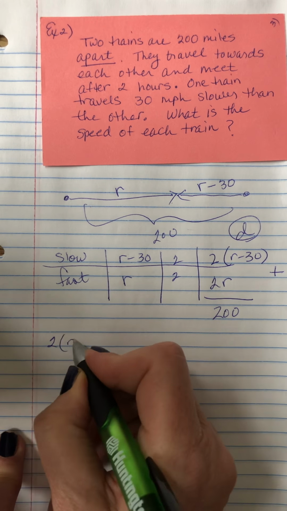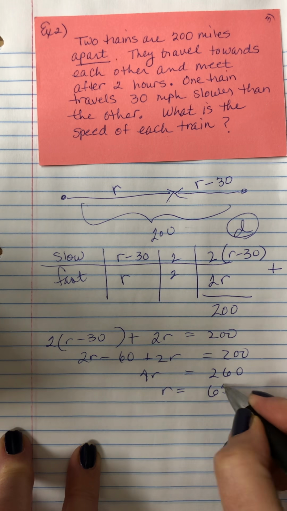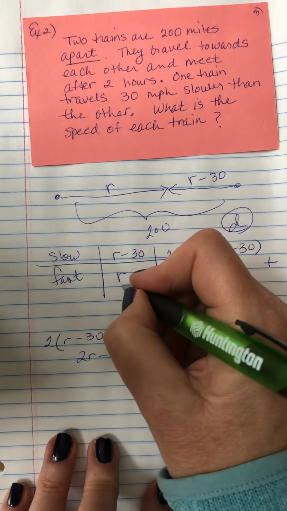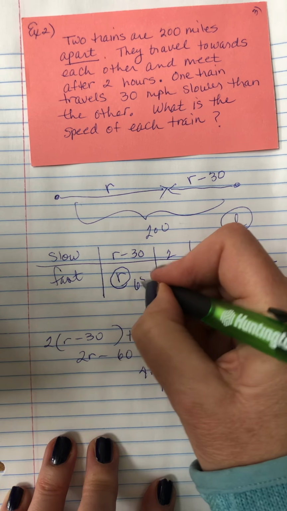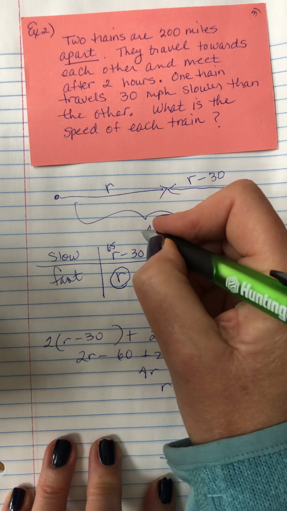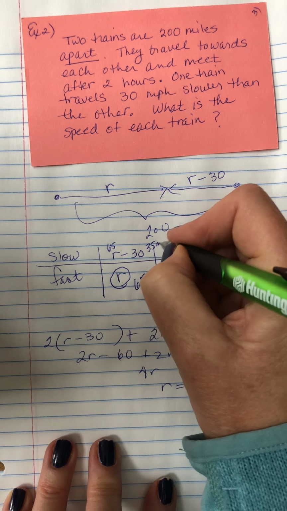So we can solve this equation. And we're getting 65 miles per hour, and that's the faster train. And 65 minus 30 is 35 miles per hour for the slower train.